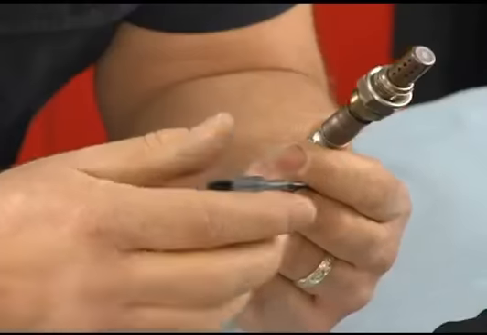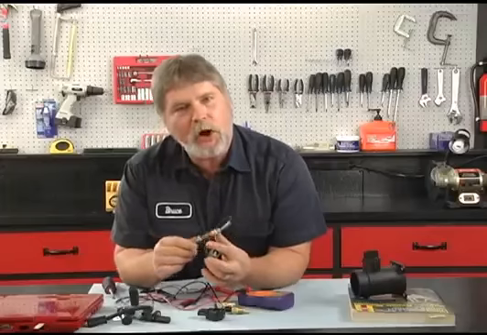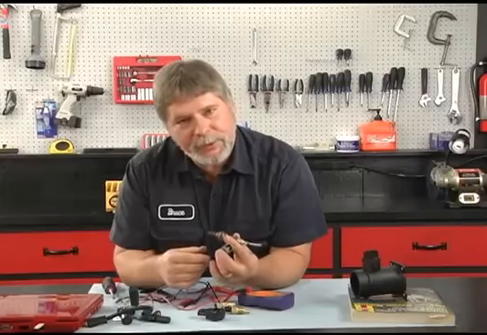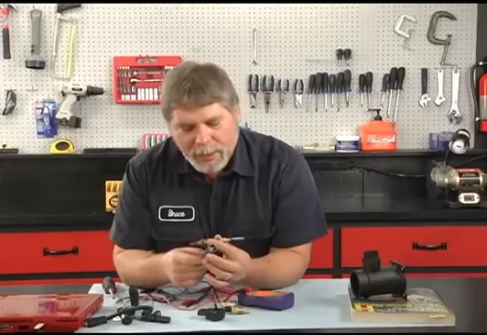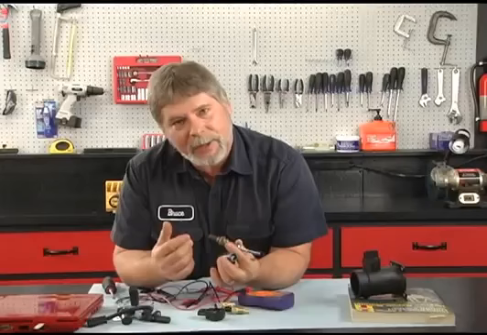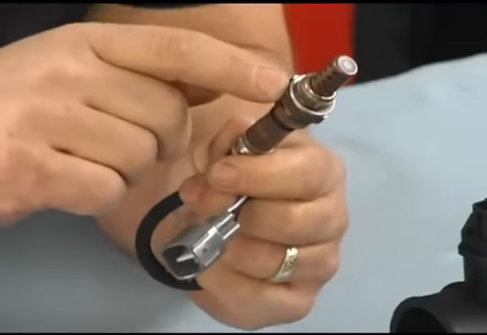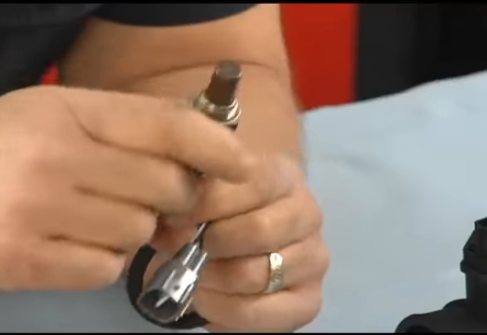Now, the thing of it is, if you have an O2 sensor code, just don't automatically replace the sensor. There's other things that can cause the code to appear. This is not a real inexpensive item. Something else to keep in mind is some vehicles can have up to 6 O2 sensors on it. The front ones are going to take care of the fuel control, but then you have the others in line.